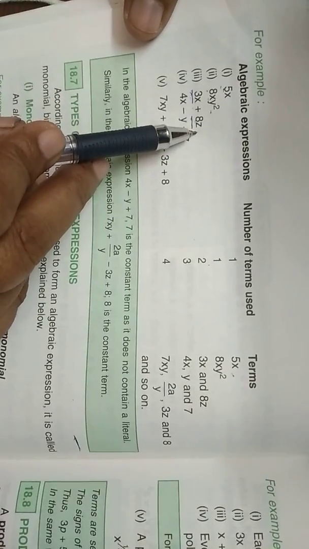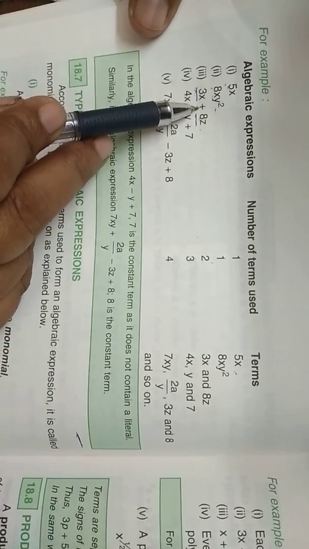This is the first term, this is the second term. There are two terms. The terms are 3x and 8z, with a plus in between them. Now look at 4x minus y plus 7.